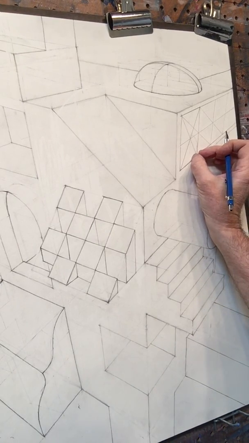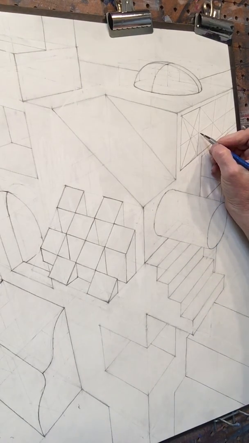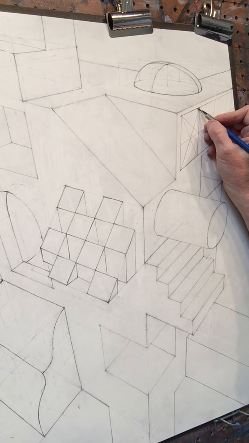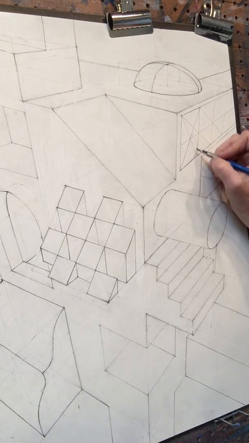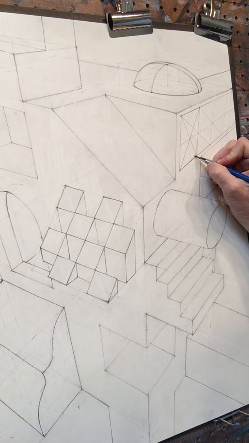If I wanted to create a little space in between each one of them, well, that's a whole other little business that I'd need to do here. I'm not going to worry about that.